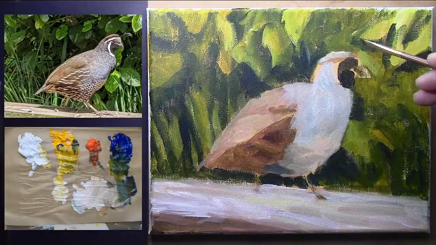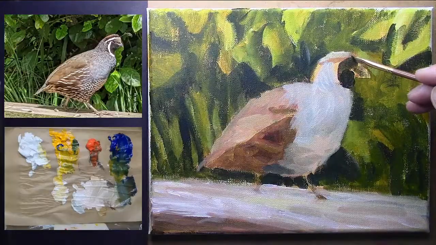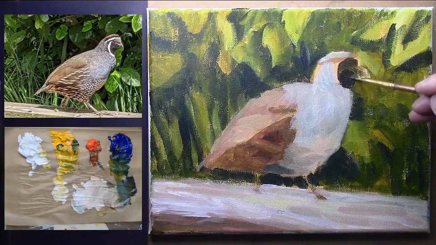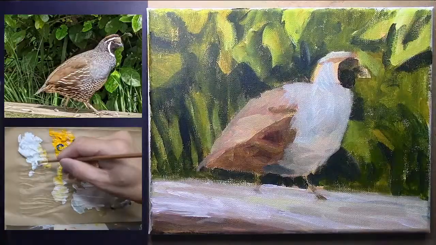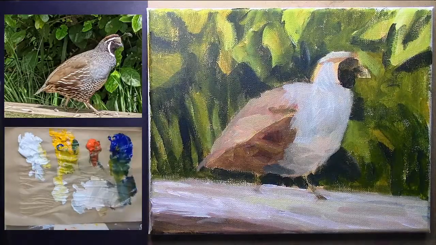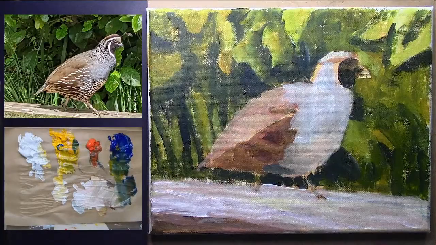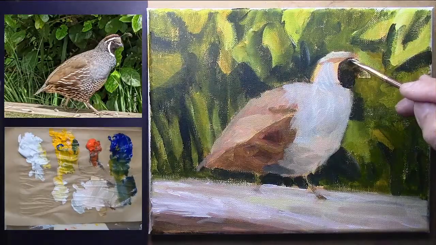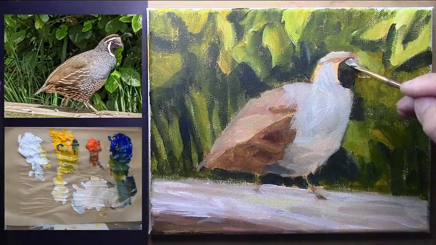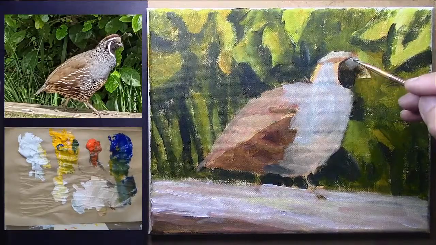I'm going to paint the whole face brownish. The forehead, it's a lighter brown. So I'm just adding white directly on the canvas.